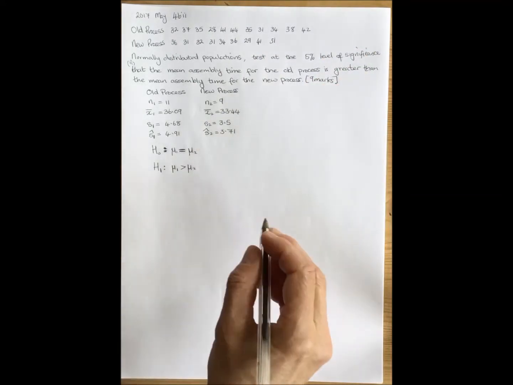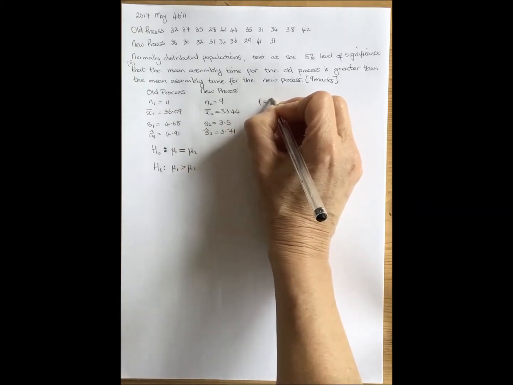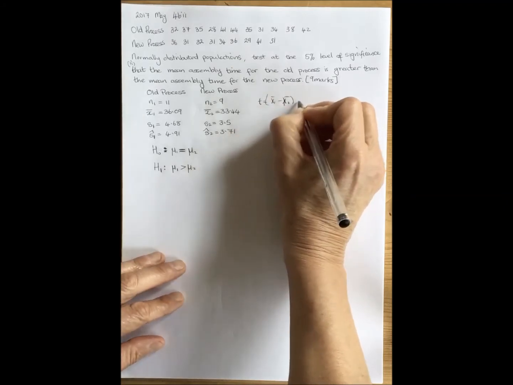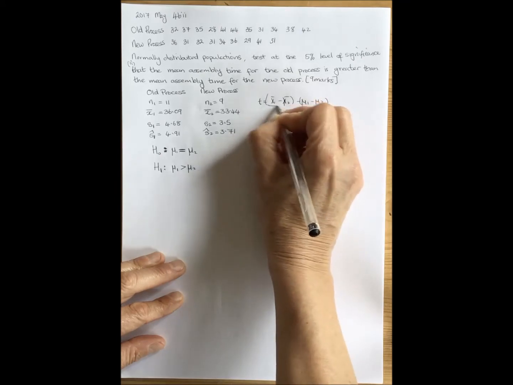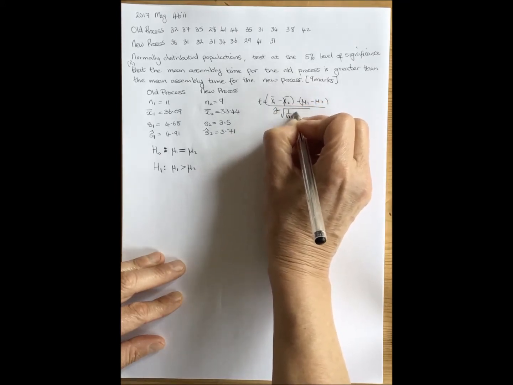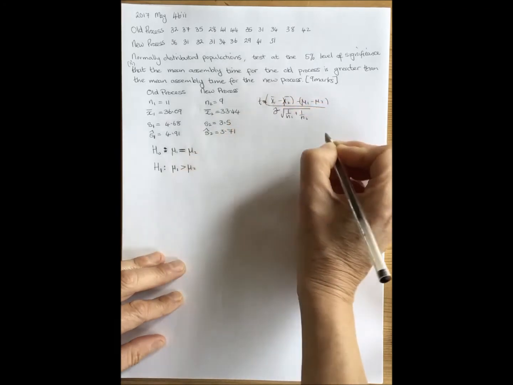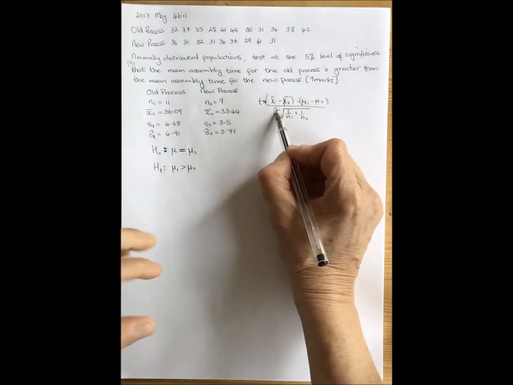And the formula for the t-test I will write down now. T equals x1 bar minus x2 bar minus mu1 minus mu2, all over sigma hat times the square root of 1 over n1 plus 1 over n2. That's your t-test. Now sigma hat has to be found.